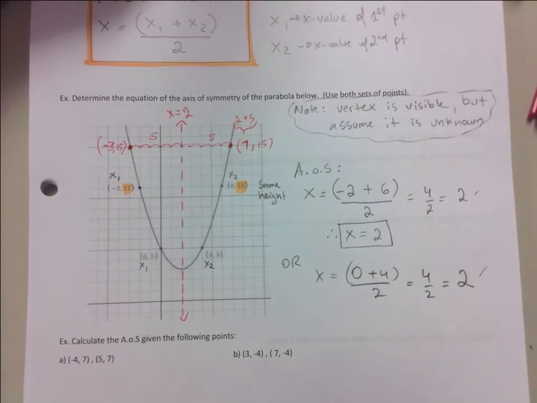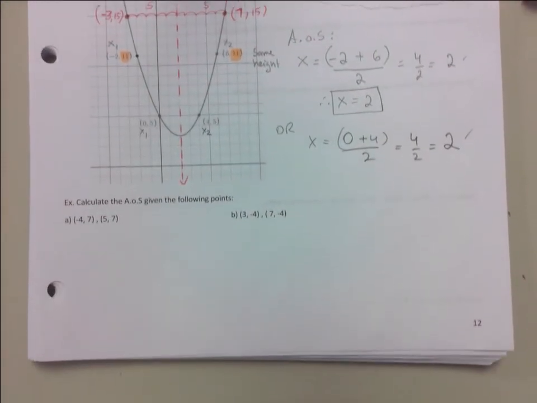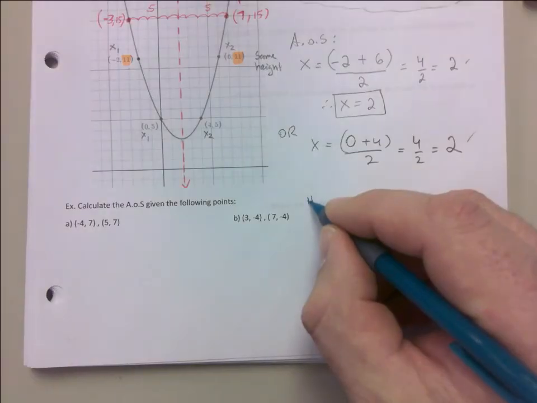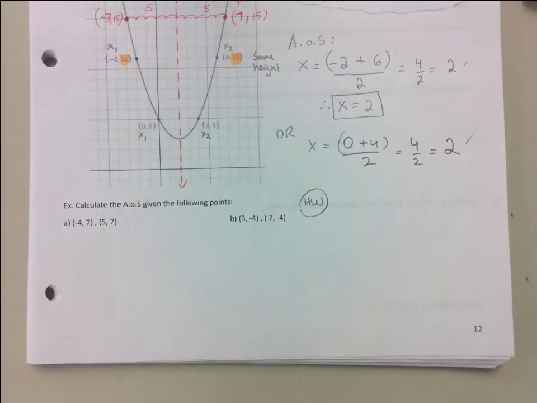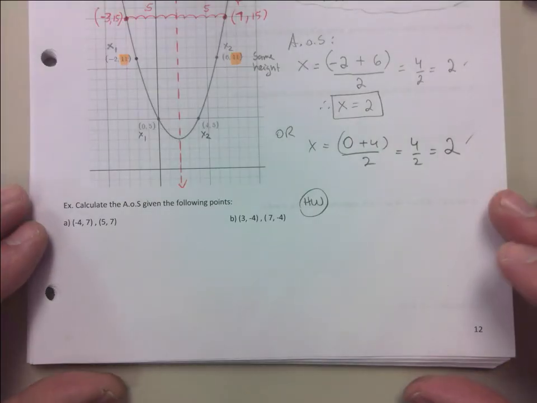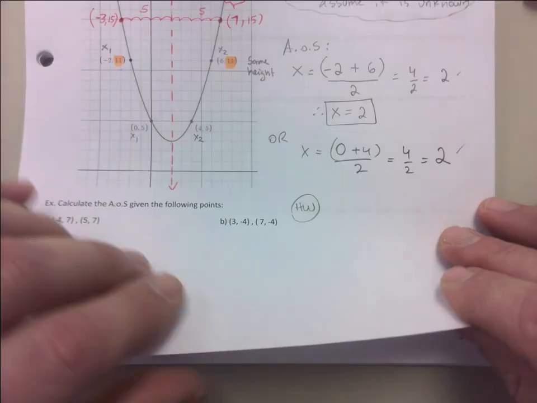So I'm going to say this is going to be your homework here. Figure out the axis of symmetry using these 2 points. It's not a whole lot. It's going to take you 2 minutes max. Okay? So I'm not going to do that with you here. That's on you.